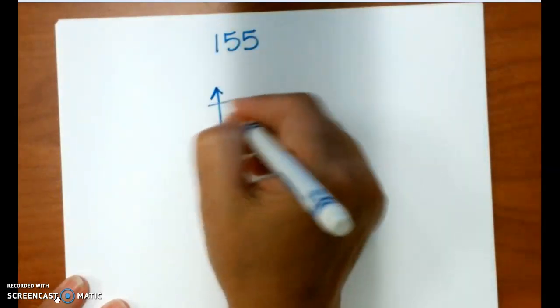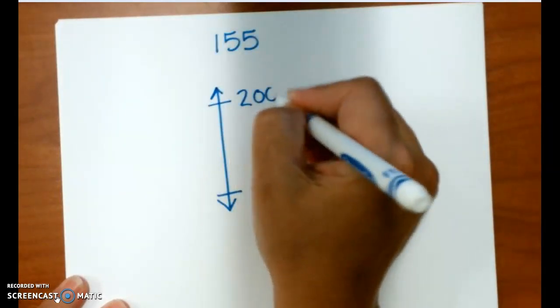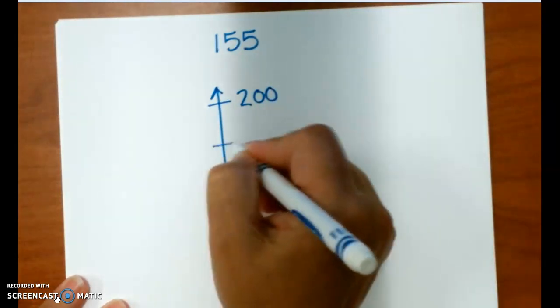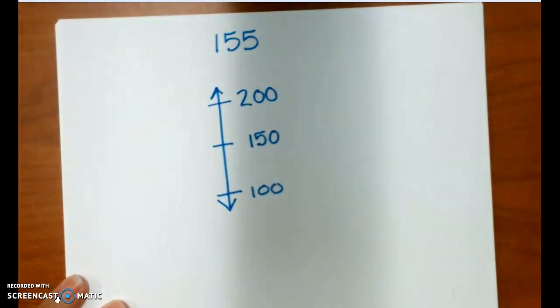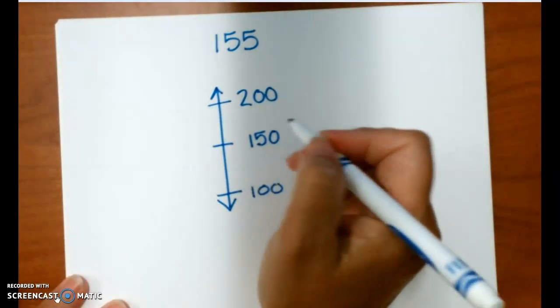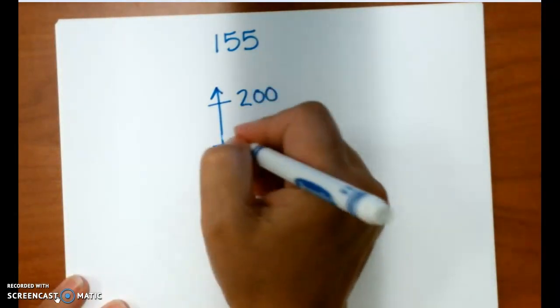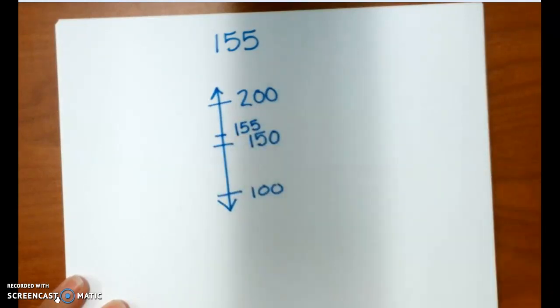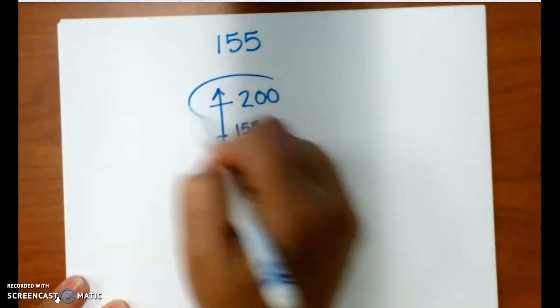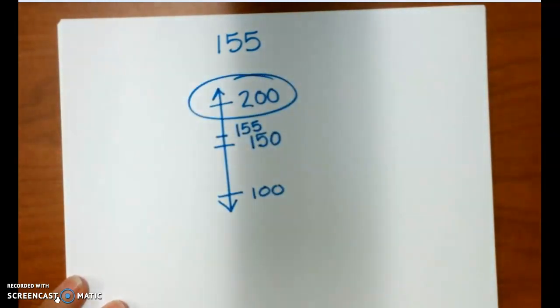My next 100 is 200. In between, halfway between them, is 150. 155 is a little bit higher than 150, so I would first round to 200.